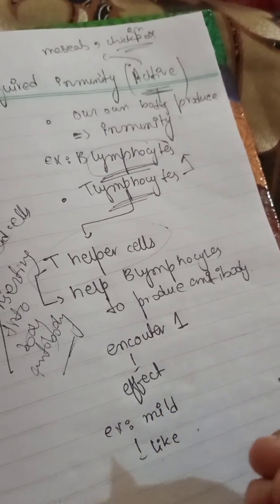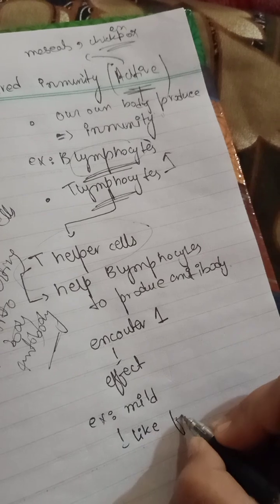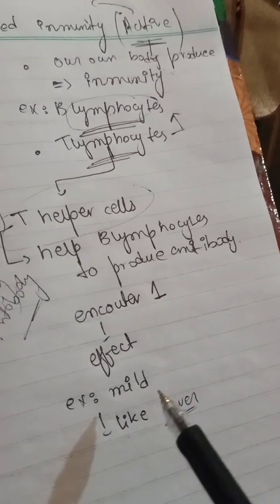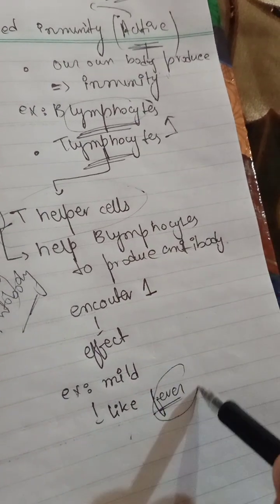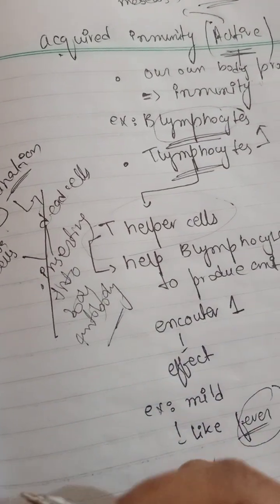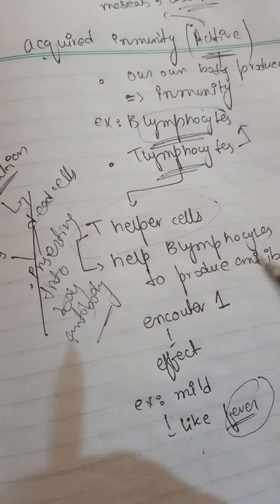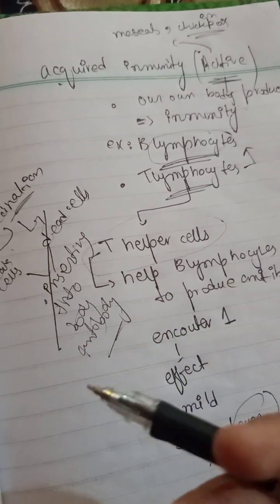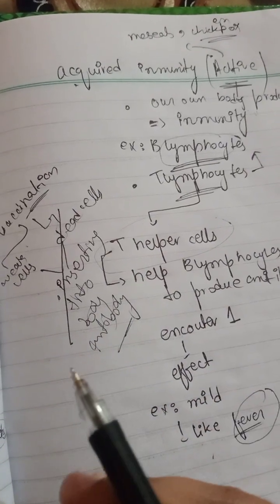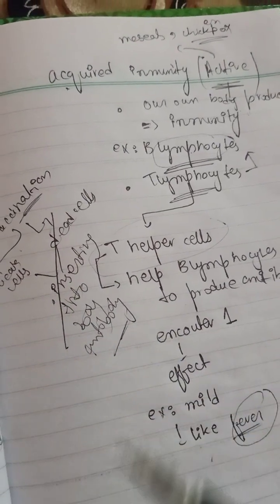We also get fever. For example, with the COVID-19 vaccine we got fever. The symptom showed that the vaccine was working against the pathogen.